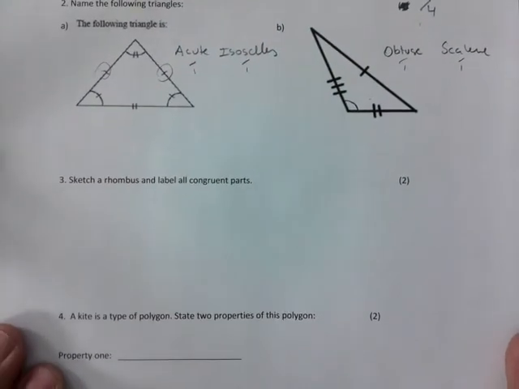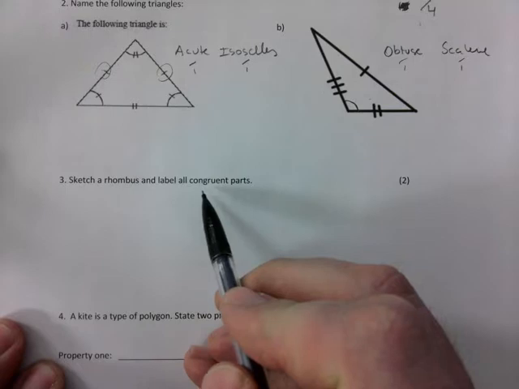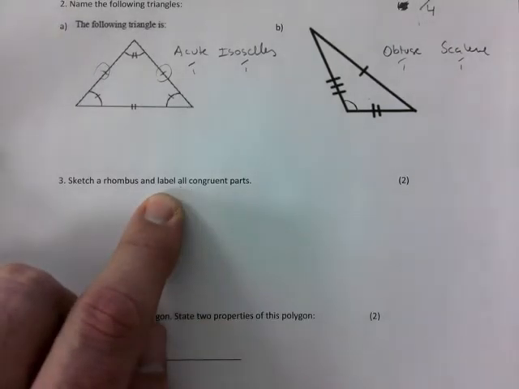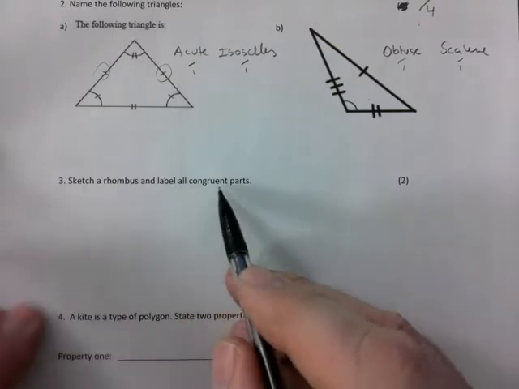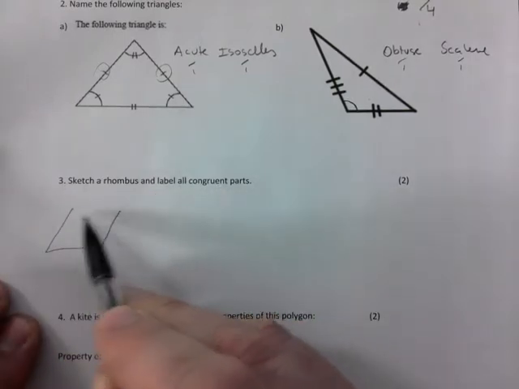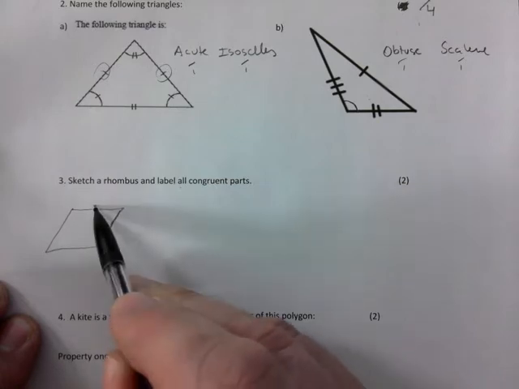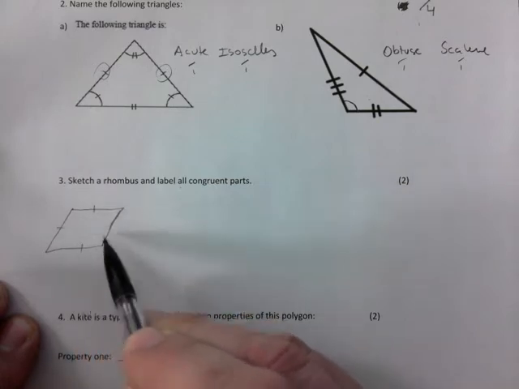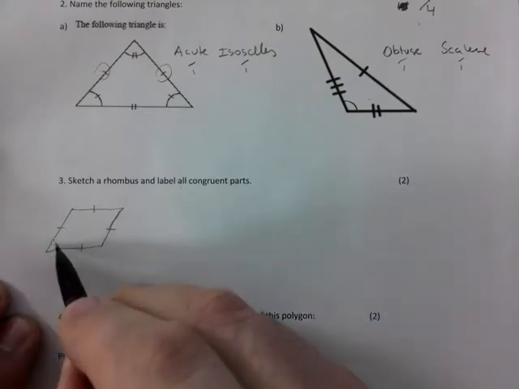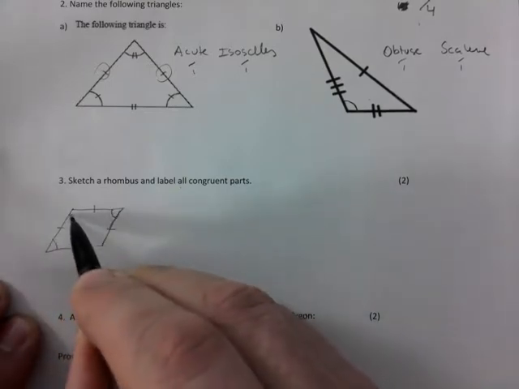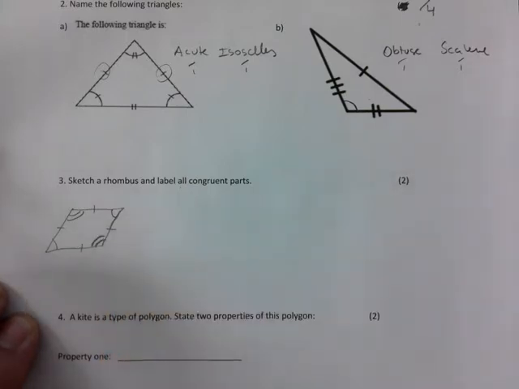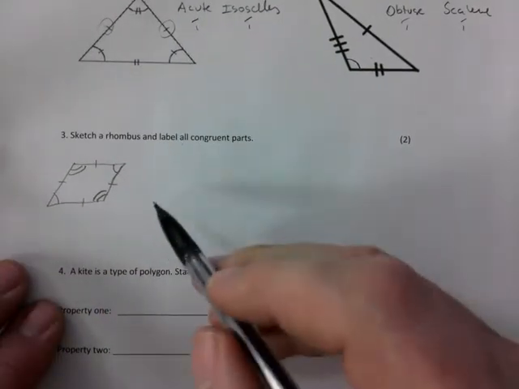Okay. Next, sketch a rhombus and label all congruent parts. I would say at least 2 things about it. That's what I would actually have wanted you to do, but let's see here. If it's all congruent parts, if this is one of the diagrams, that would be that the sides are all the same. This angle is equal to that angle, and this angle is equal to this angle. If you have something like that, you get 2 marks.